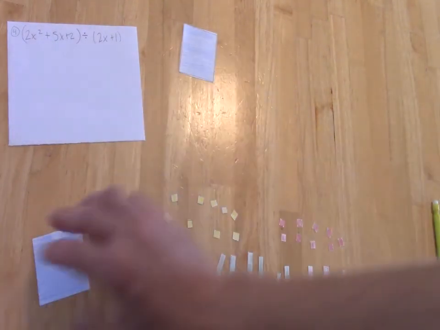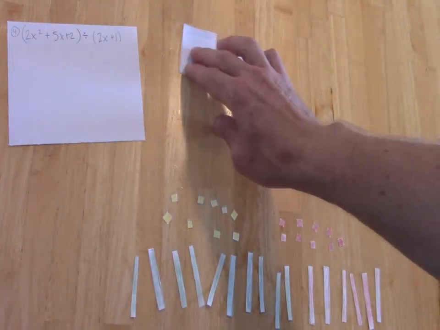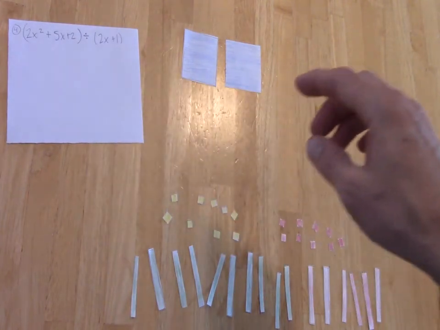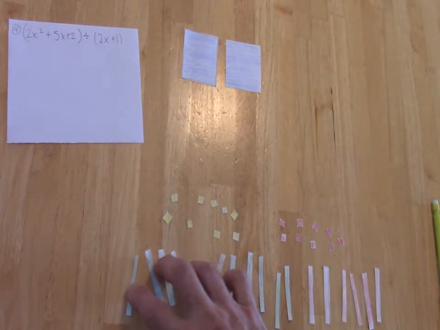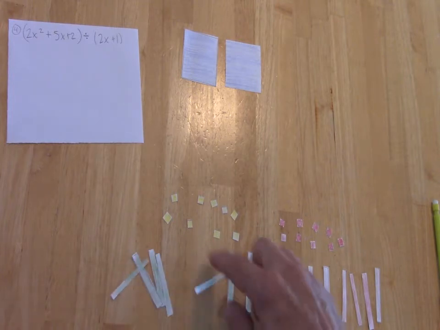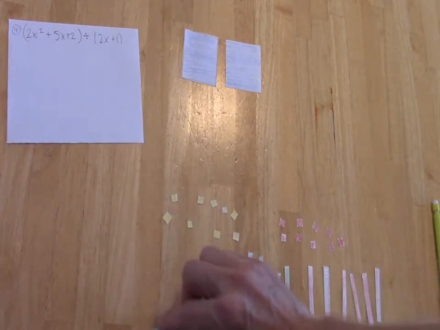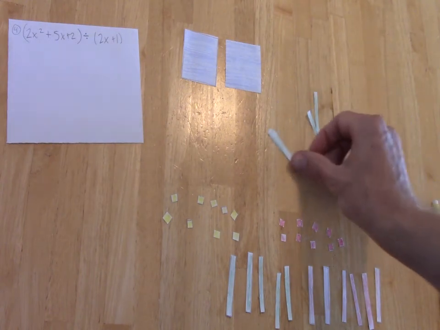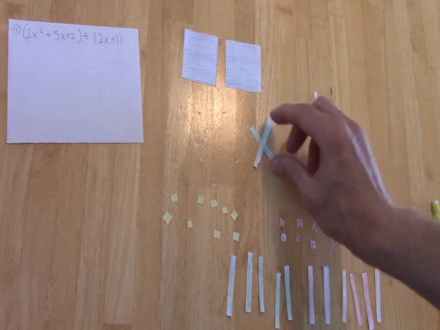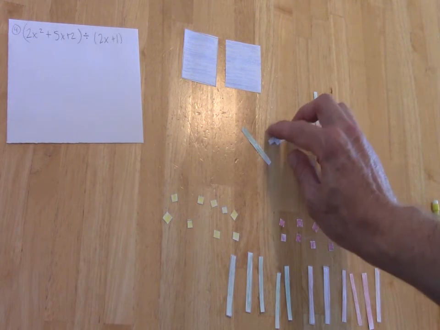So I have 2x squared this time, and I'm going to add on 5 more x's. So I have 5 of these x bar pieces here. So I'm modeling again the dividend or the total.